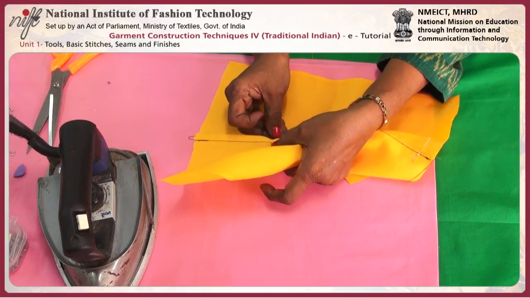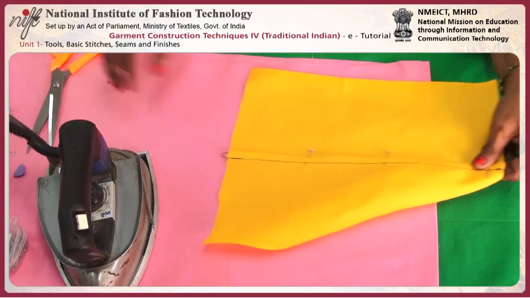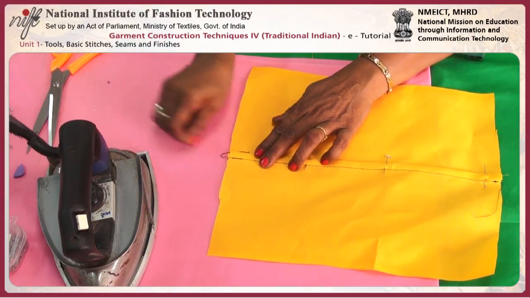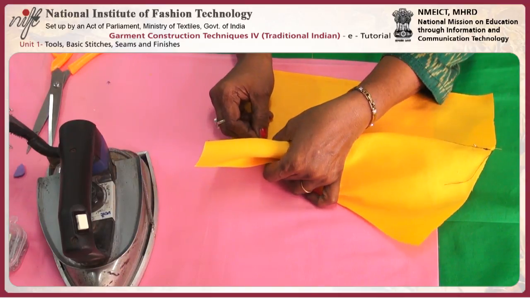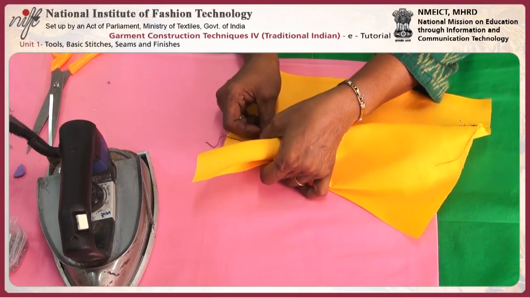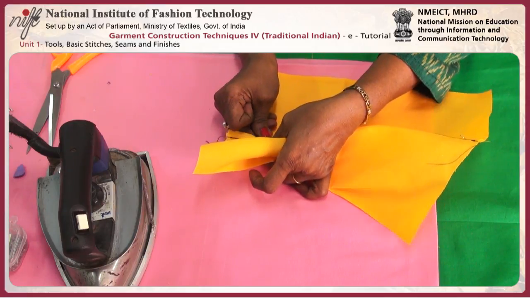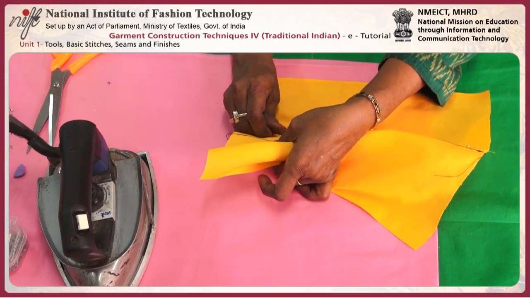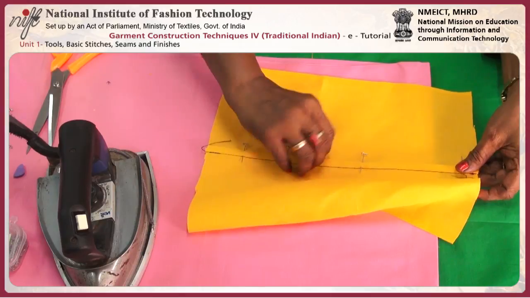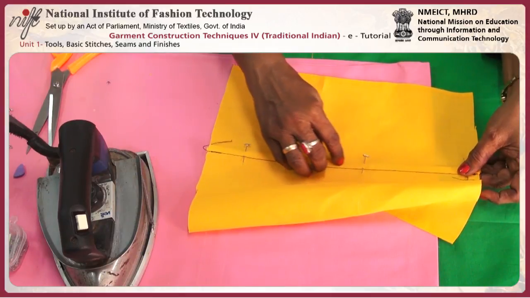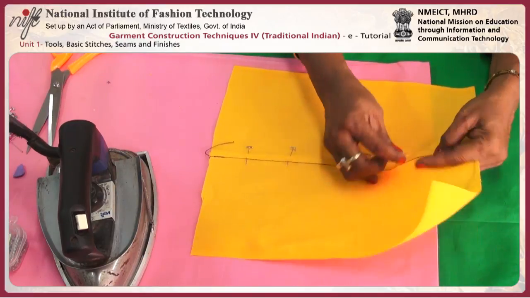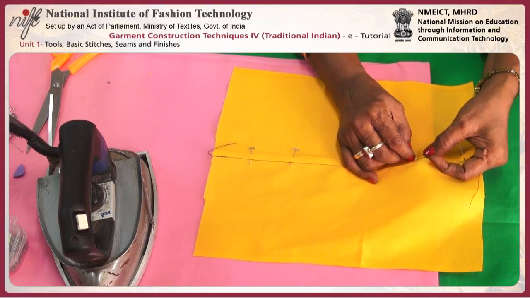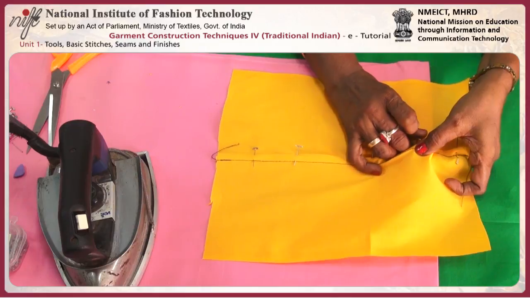You should release the tension and put the needle as smooth. Otherwise, this will get twisted. This seam line will get twisted and roping will form over here. So fix it. The learner can fix this and then it will be perfect.